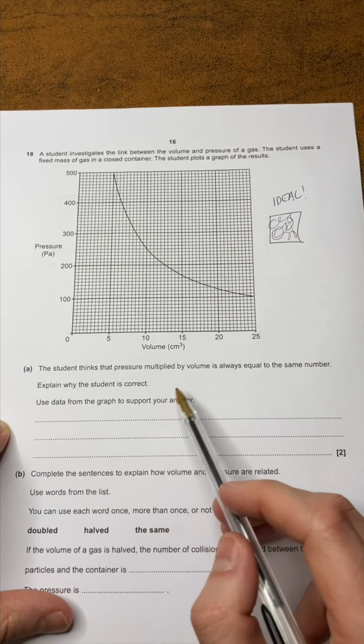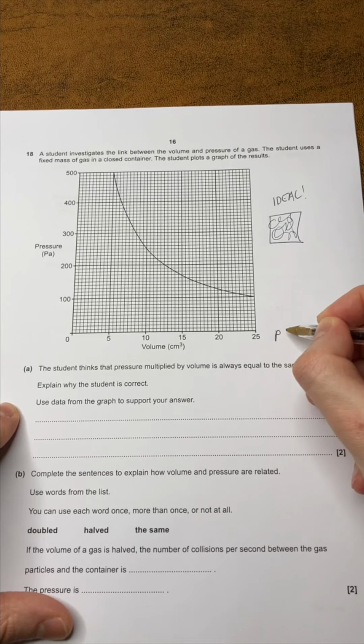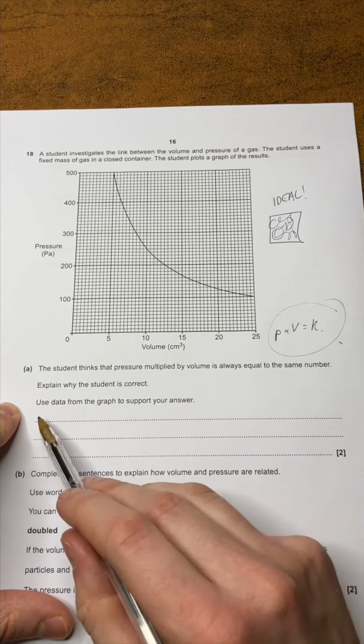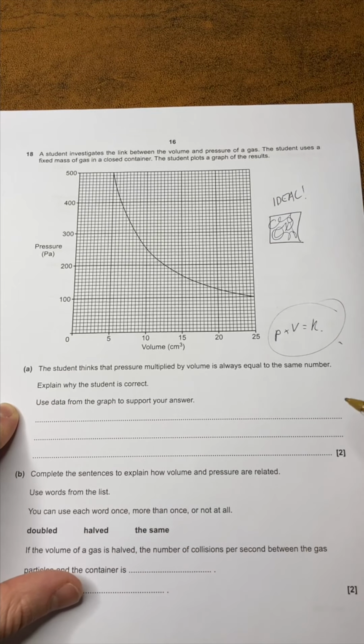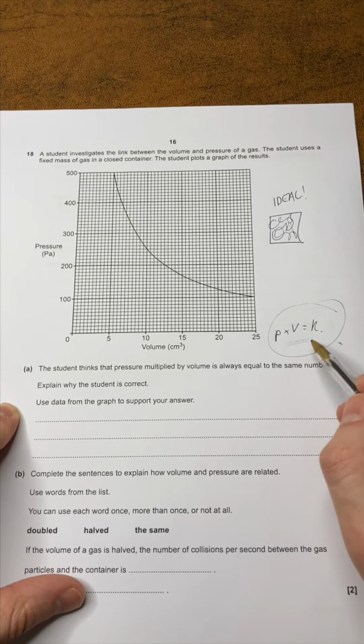The student thinks that pressure multiplied by volume is always equal to the same number. So P times V equals some kind of constant. Hopefully that's ringing some bells. Explain why the student's correct. Use data from the graph to support your answer. At GCSE, we don't really go into many details of how an ideal gas behaves like this. It's just something we have to know.